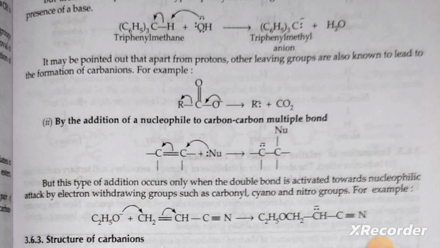Second, by the addition of a nucleophile to a carbon-carbon multiple bond. But this type of addition occurs only when the double bond is activated towards nucleophilic attack by an electron withdrawing group such as a carbonyl, cyano and nitro group. For example, C2H5O⁻ plus CH2=CH–C≡N gives rise to C2H5O–CH2–CH⁻–C≡N.